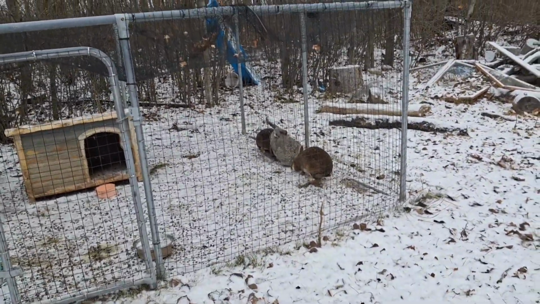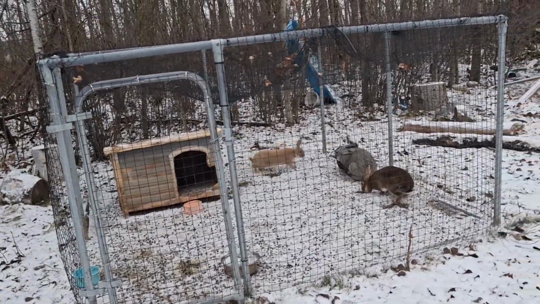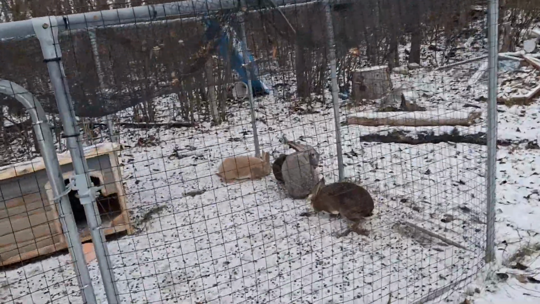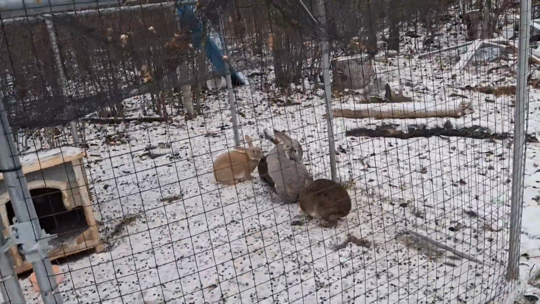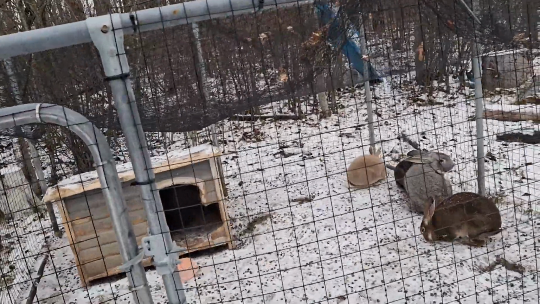No matter what you look like, you're either a black rabbit or a brown rabbit. And that is a really important thing to remember when you're breeding and you're crossing different colors, because those are the only 2 choices.